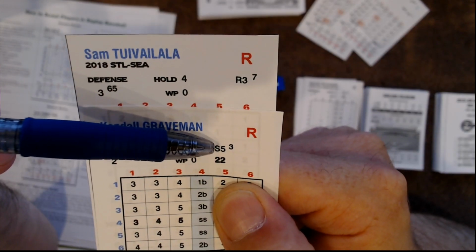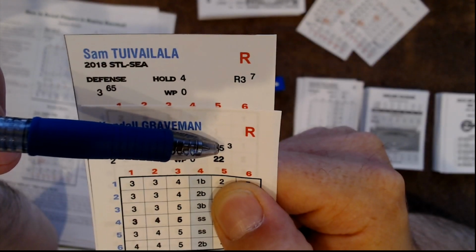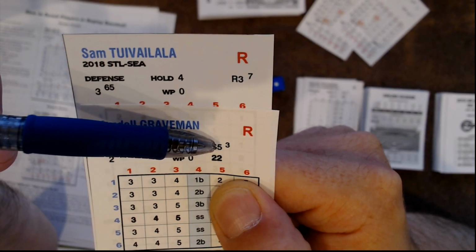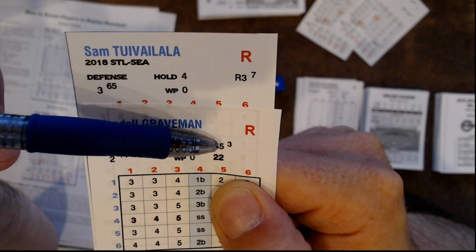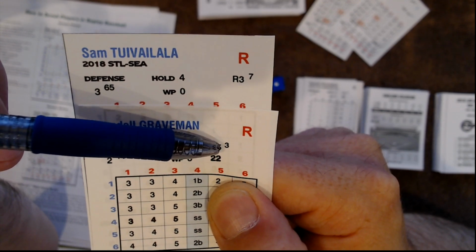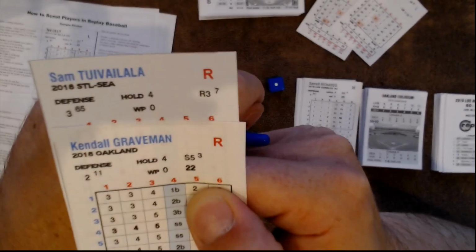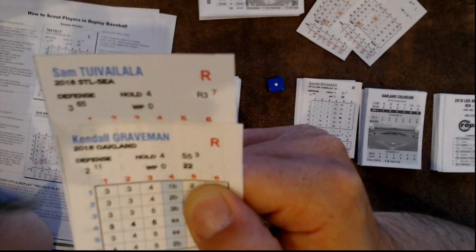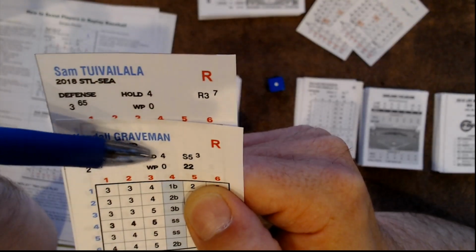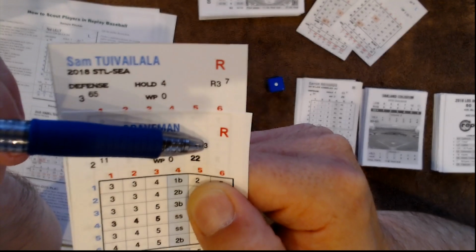And then it'll tell you how many innings he can pitch. So he's a starter. He can pitch up to 5 innings before he becomes tired. And if he comes into the game, you're going to look at this little subset number.